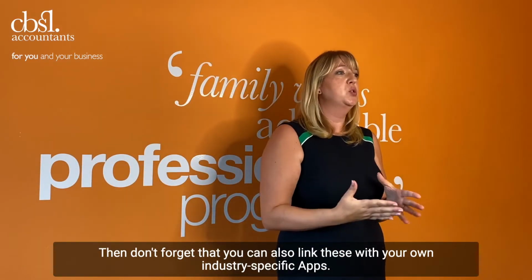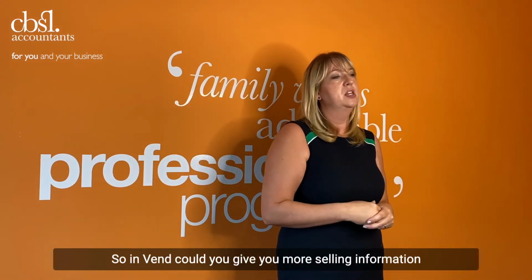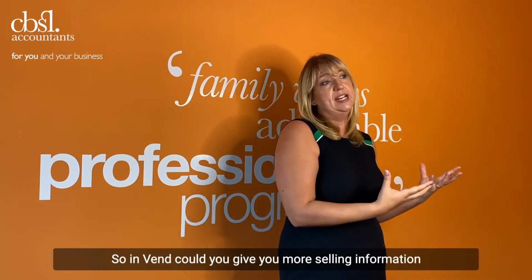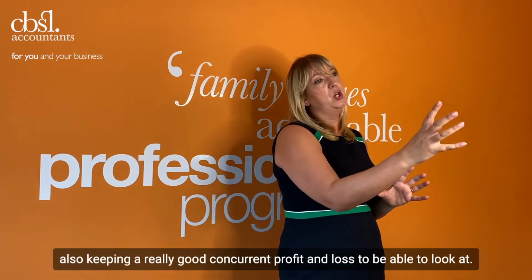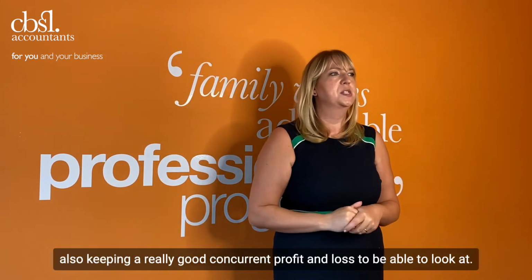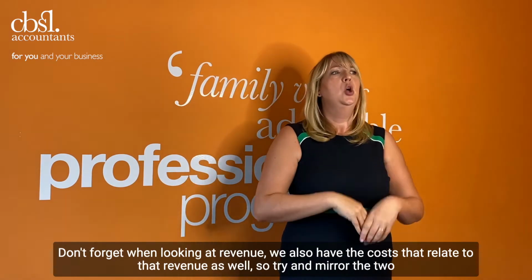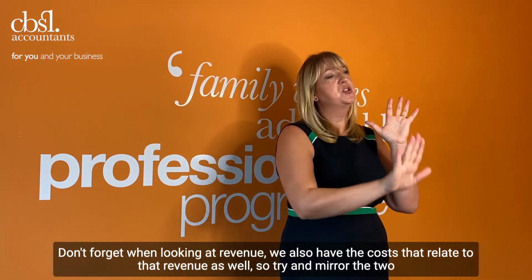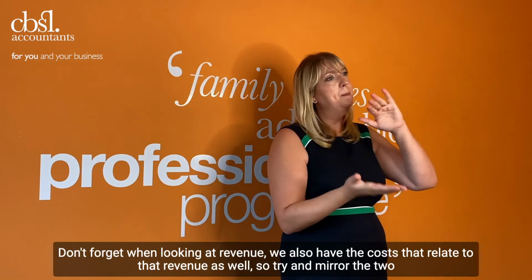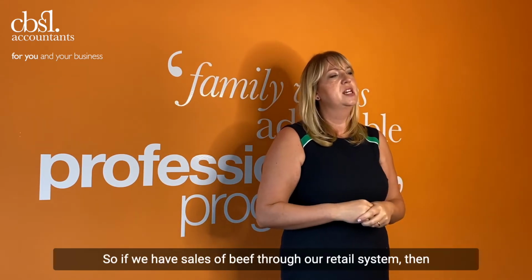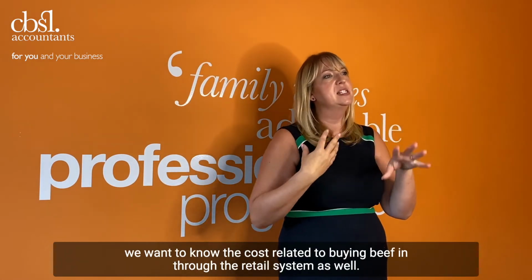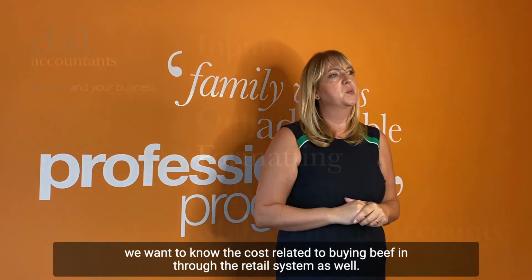And then don't forget that you can also link these with your own industry-specific apps. So information through from Vend could give you more selling information that allows you to have that depth of sales information whilst also keeping a really good concurrent profit and loss to be able to look at. And don't forget, when you're looking at revenue, we've also got the costs that relate to that revenue as well. So try and mirror the two, and by mirroring the two, you're able to start to see margins coming through from that. So if we have sales of beef through our retail system, then we want to know the costs related to buying beef in through the retail system as well.